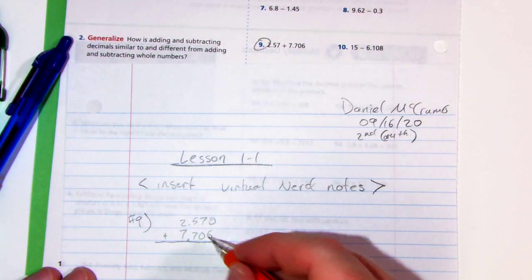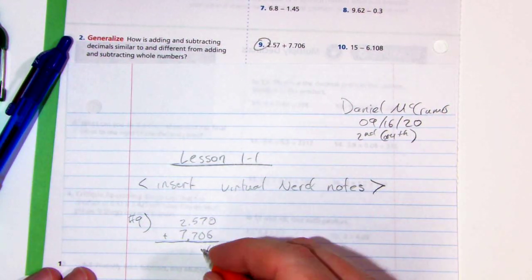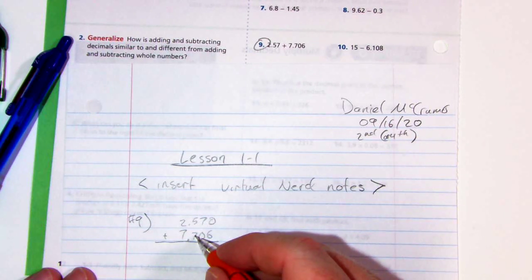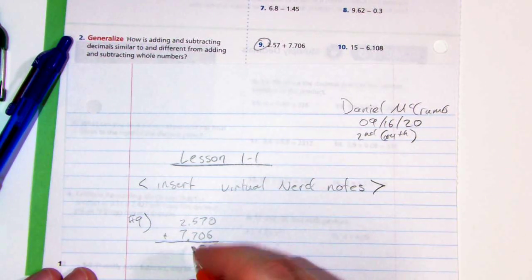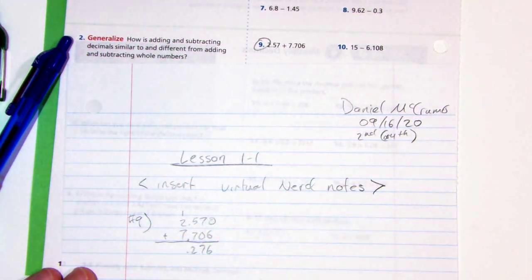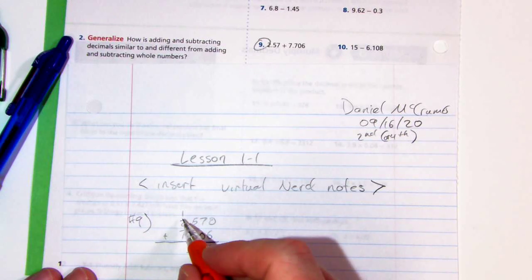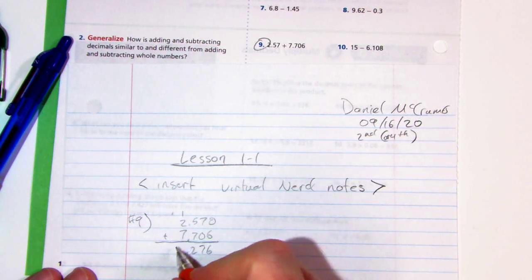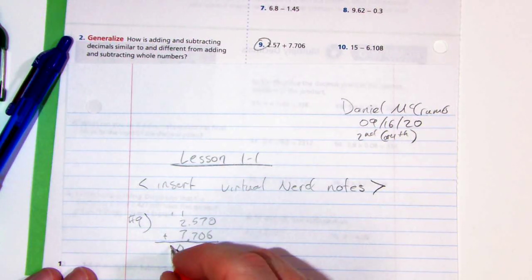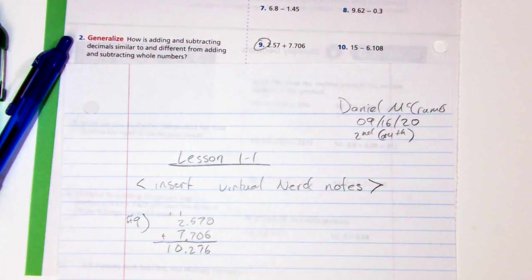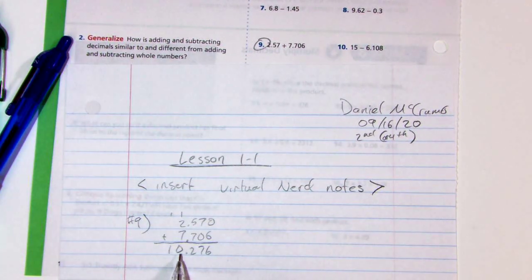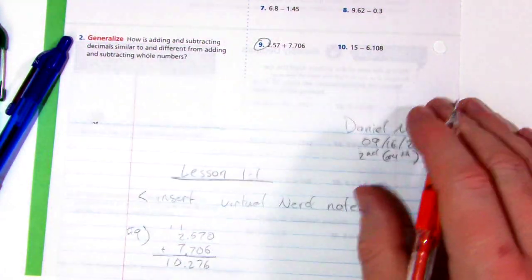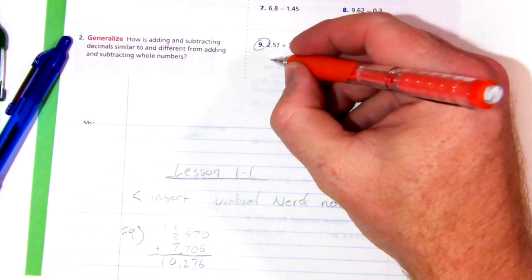And then we go 0 plus 6 is 6. 7 plus 0 is 7. 5 plus 7 is 12. So we have 12 tenths. So we're going to put a 2 here because there's 2 tenths. And we're going to regroup that 1 up there because that's an extra ones. And we have 1 plus 2 plus 7, which is 10. See, so there's another regrouping that takes place. And we now just add 1 plus all those zeros, which is 1. And so we have 10.276.